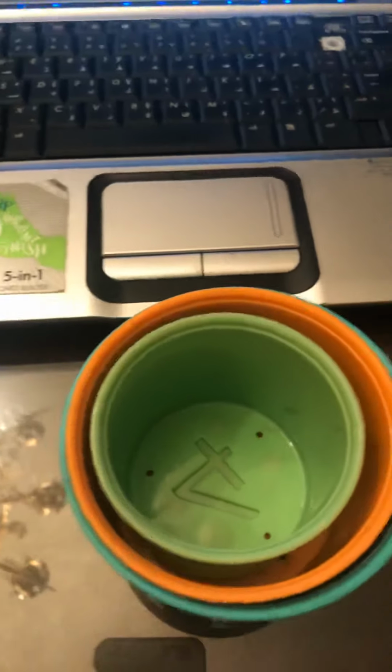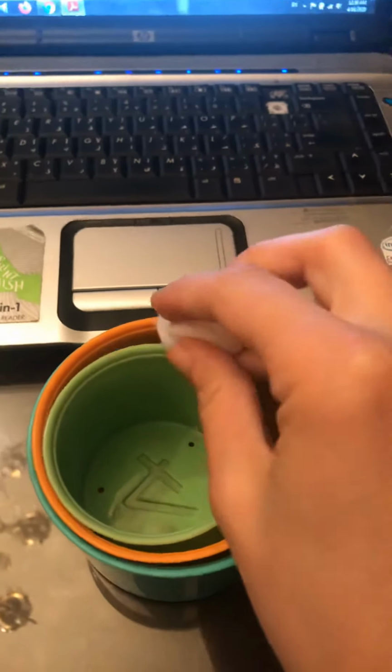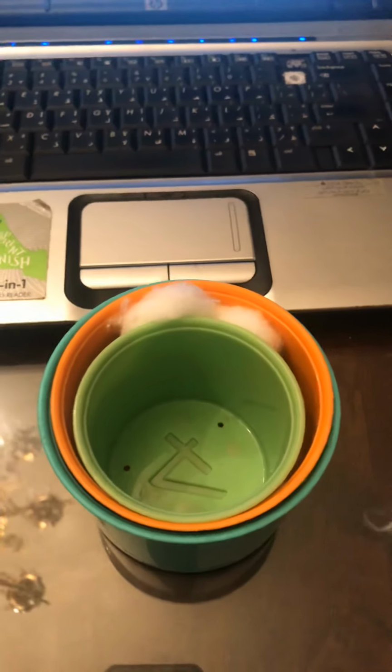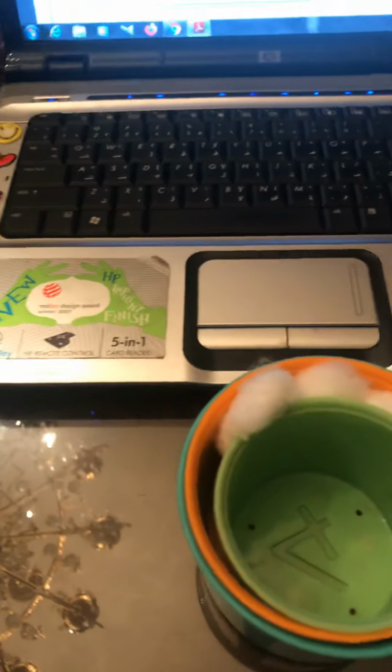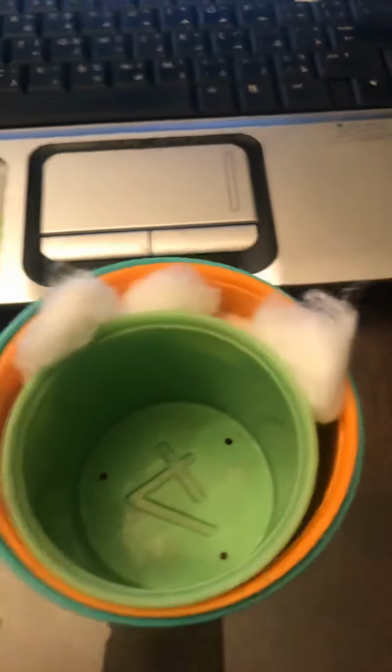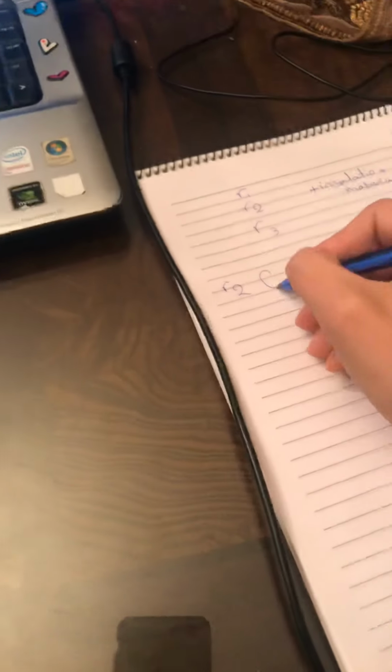Maybe in the problem he will tell you there is an insulation added between R1 and R2, like this. So you will have R1, R2, R3, and you will have insulation, or maybe not insulation, any other material added between R1 and R2.